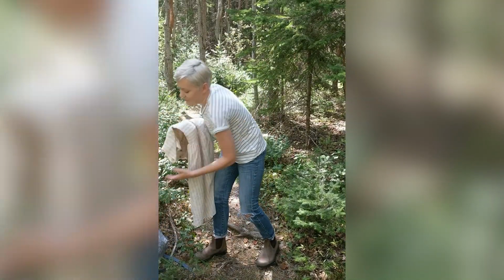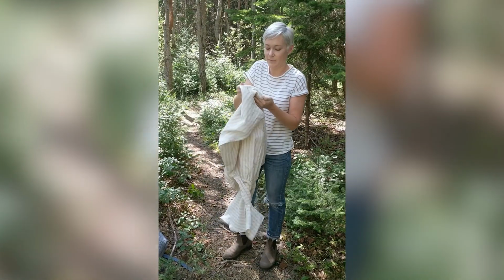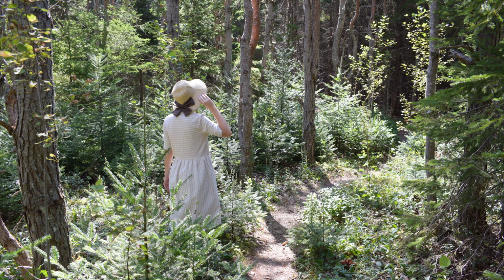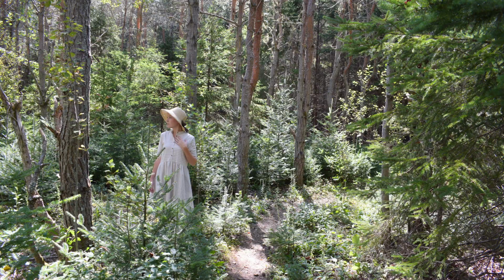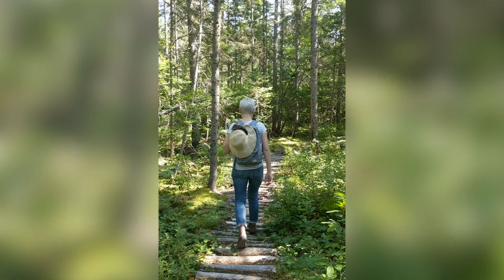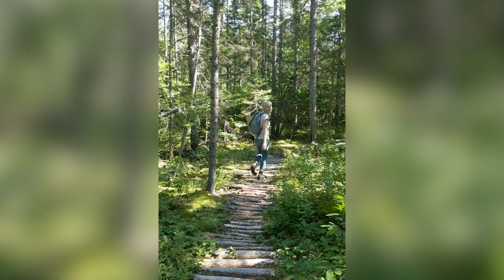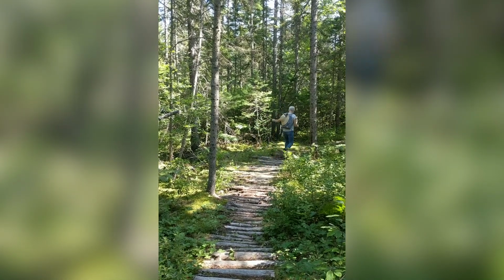I pretty much just put the dress on over my hiking clothes, and we took a bunch of photos. Nothing too crazy or staged, just me in the forest. And you can see the colors were really beautiful, but we can always make our greens better and more personal.